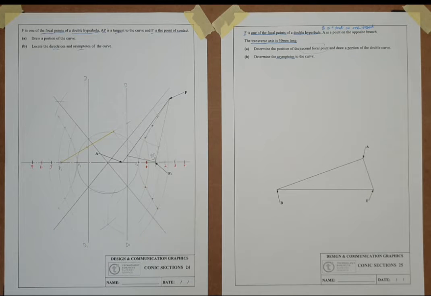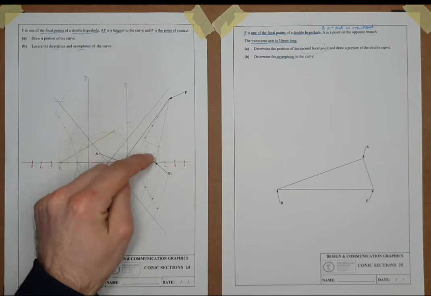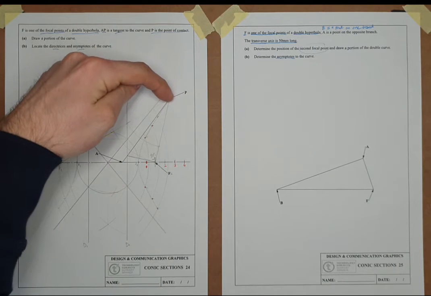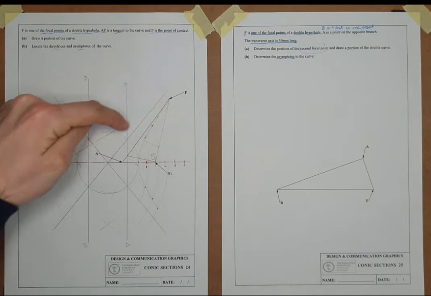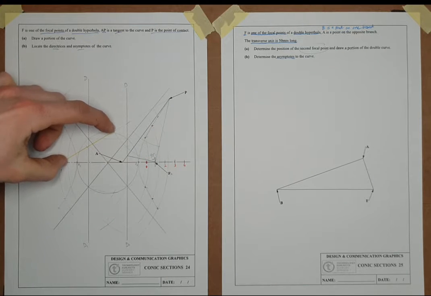Now, usually for these questions you might have both focal points and only one point on the curve. If you had both focal points and only one point on the curve, then you would join from the point on the curve to both focals. You would subtract your distances, just like we did last time. I know we had to work it a bit differently there because of the tangent, but from a point on the curve, join to one focal and join to the other. Subtracted is the transverse. But this time they're working it differently.